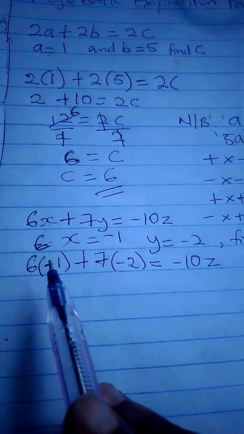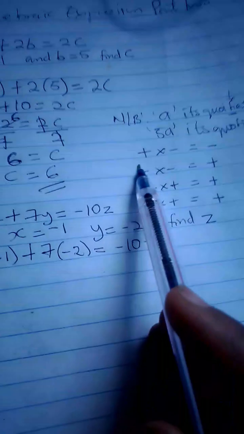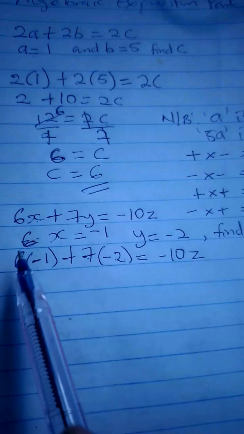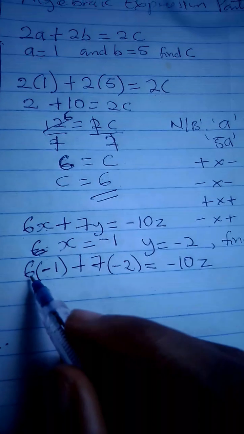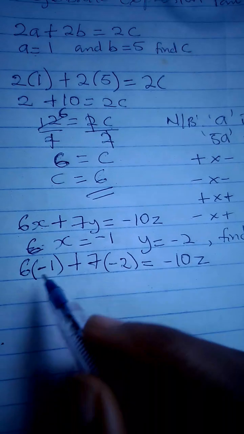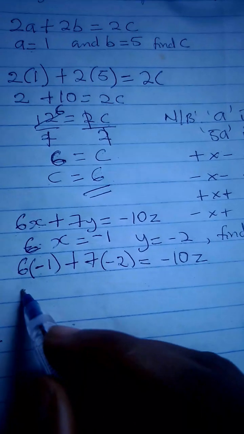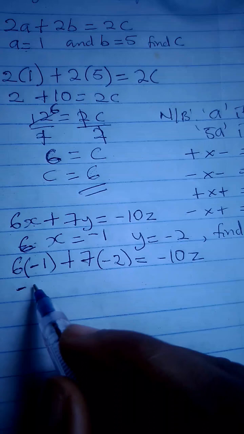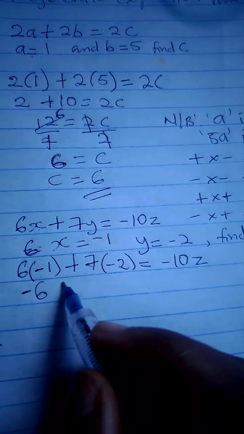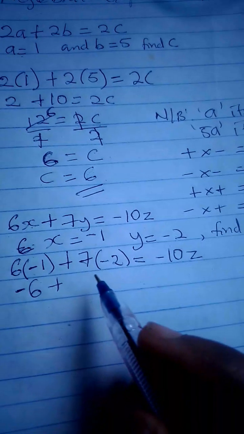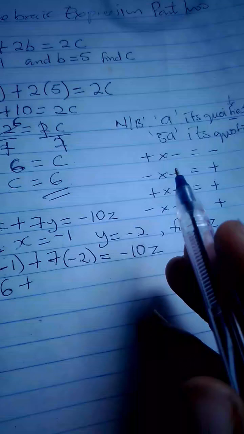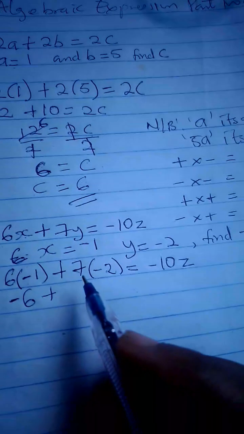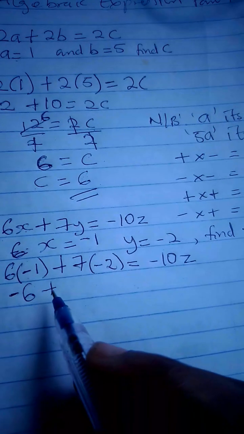So plus times minus is minus, like I said here. Using that, we know that minus 6 times 1 is 6, and then plus times minus is minus. So down here, that is 6 minus 6 plus 7 times minus 2. Like I said, plus times minus is minus, so we keep the minus down.